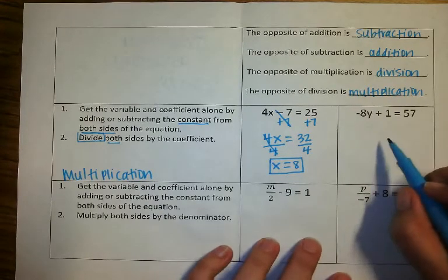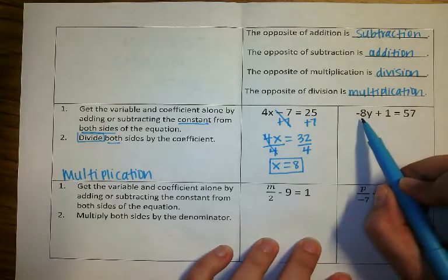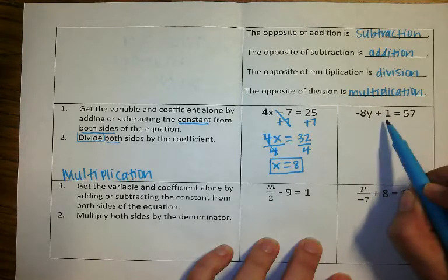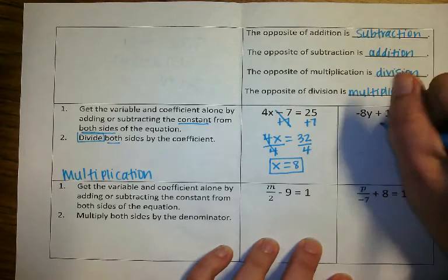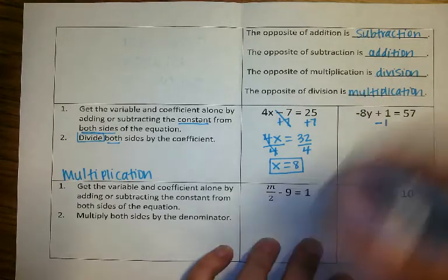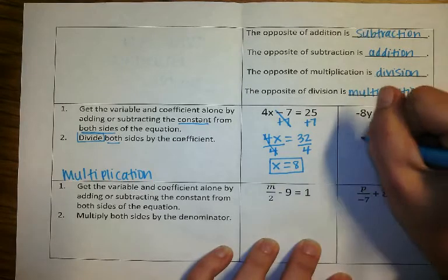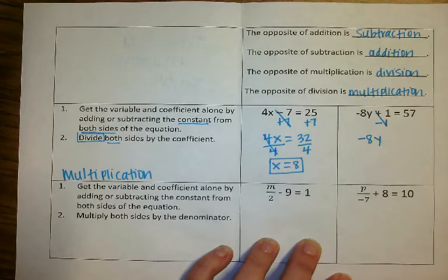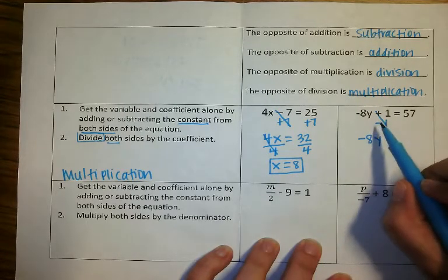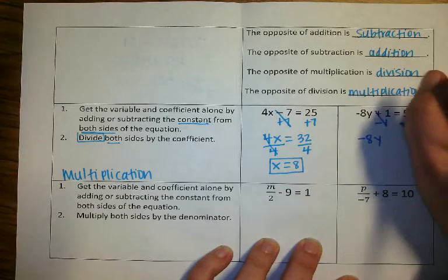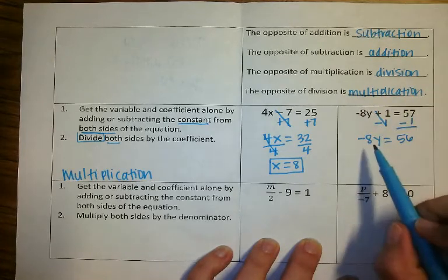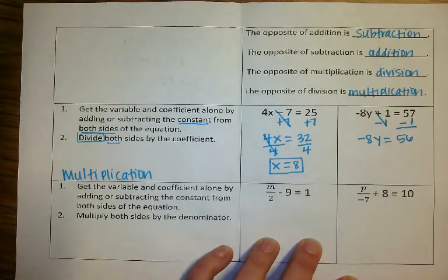In our next example, which is also multiplication because we have a coefficient right in front of a variable, we're going to start by getting rid of this constant term right here using the inverse of adding 1, which is subtracting 1. 1 minus 1 is 0, so those cancel out, and that leaves us with negative 8y on this side of our equation. Since we subtracted 1 from this side of our equation, we need to make the same change over here. So we're left with negative 8y equals 56.